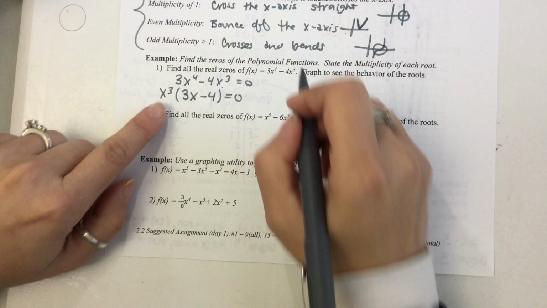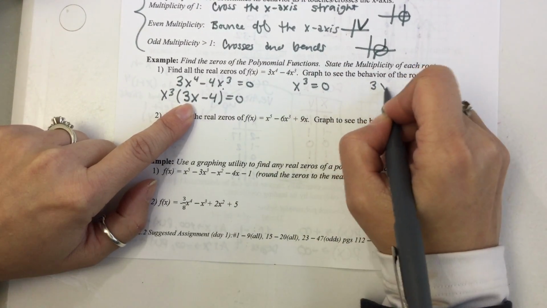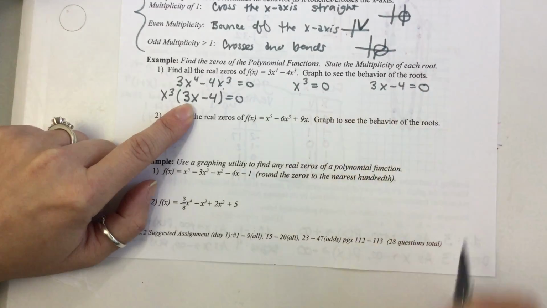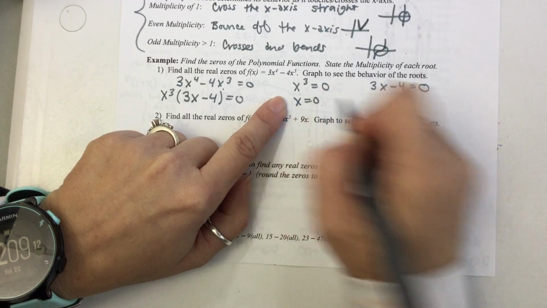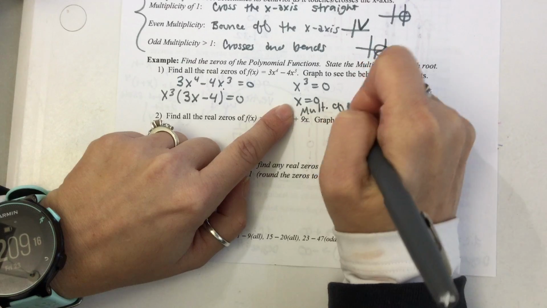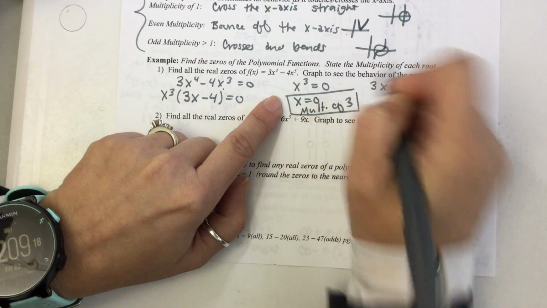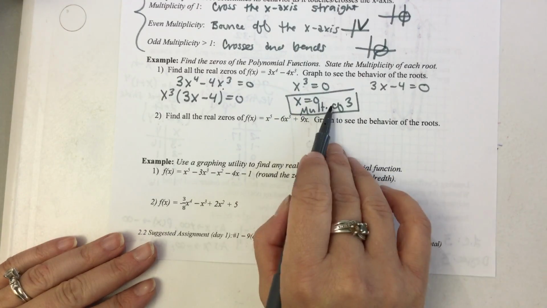Once it's factored, you take each piece. So x cubed equals 0, and 3x minus 4 equals 0. Now, x cubed equals 0 means x equals 0 three times. So this is x equals 0, multiplicity of 3. You have to get 3 answers out of this because it has a degree of 3. They're all going to be 0.